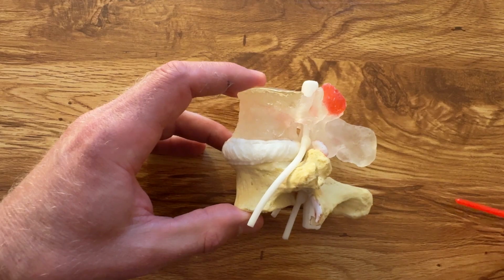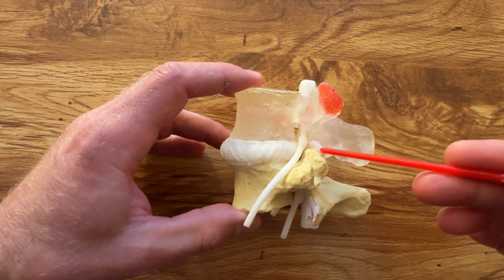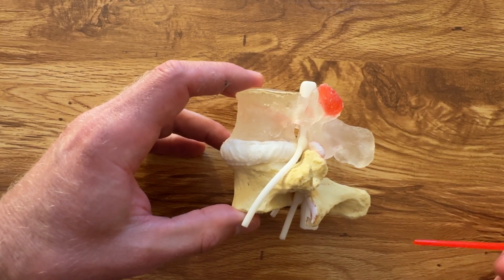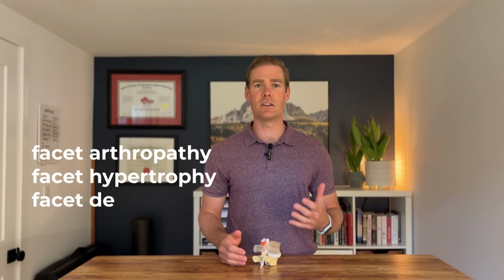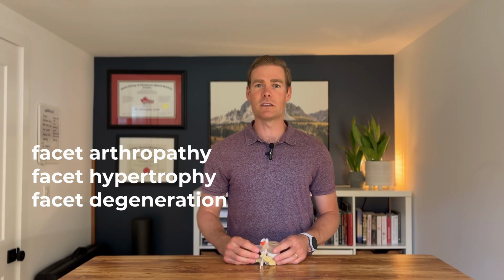The facet joints now have more load placed on them, and over time, they begin to show signs of arthritis. This is called facet arthropathy, facet hypertrophy, or facet degeneration. The ligaments that used to be taut at the height of the disc when it was fully hydrated now become lax as the disc height decreases. Sometimes this can even cause the ligament to buckle.